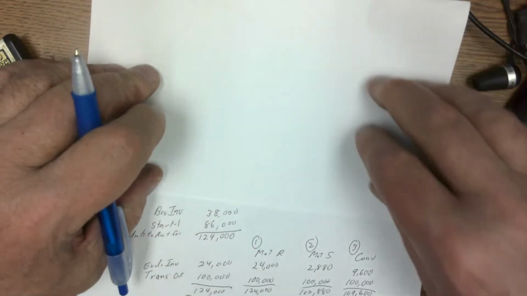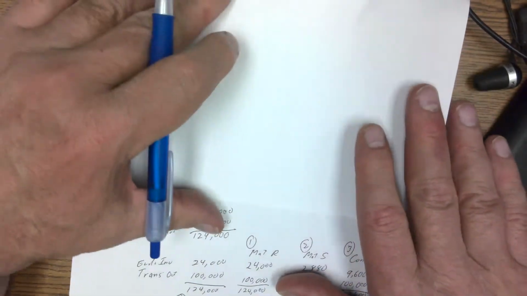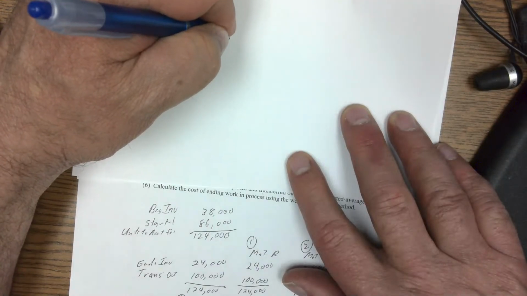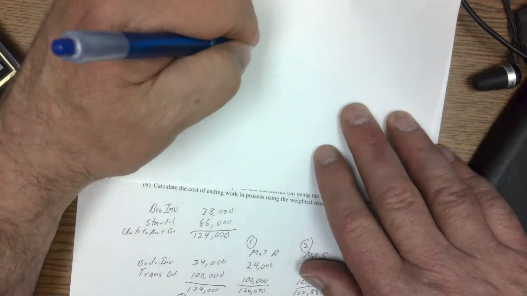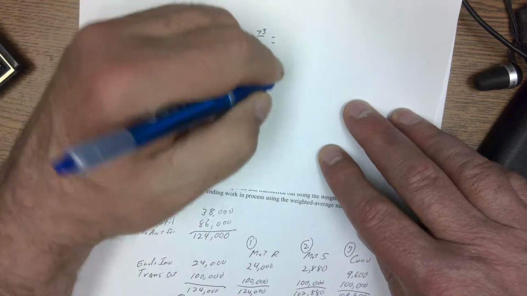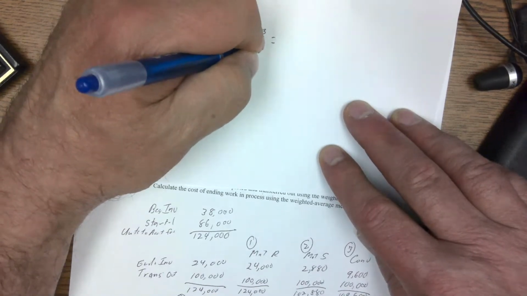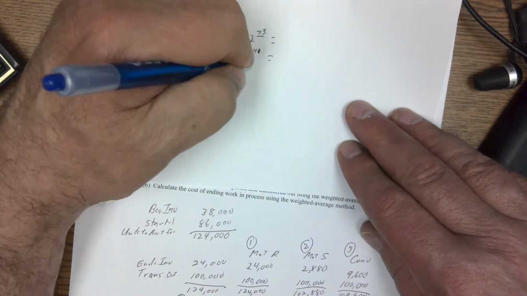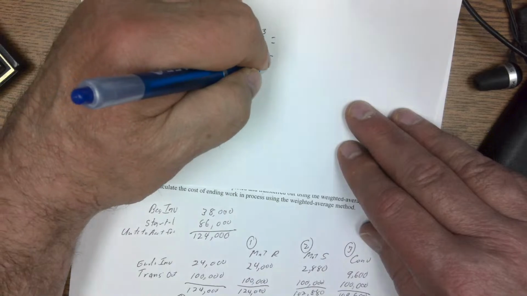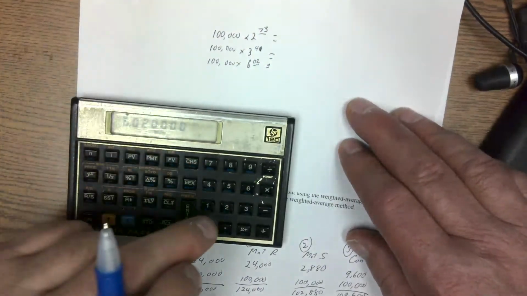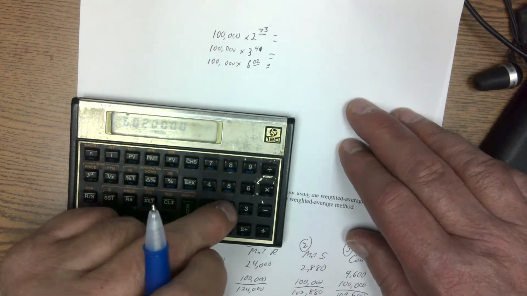Okay, so the transferred out is going to be 100,000 times 2.73 right here, plus 100,000 times 3.41 right there, and 100,000 times 6.02. And again, if you want, you can add these together and multiply them out. Fine, it'd be a little faster.